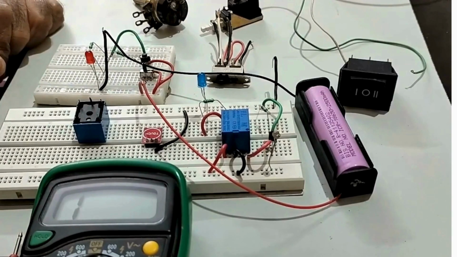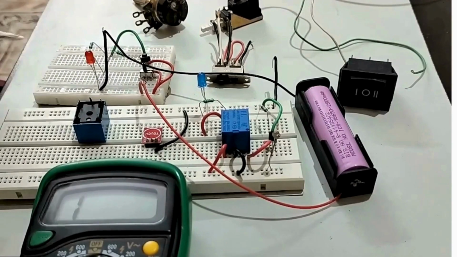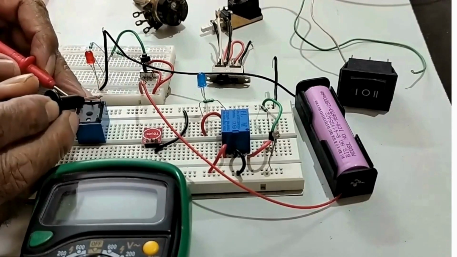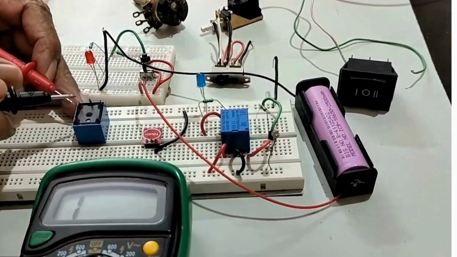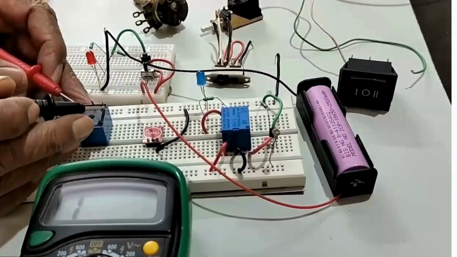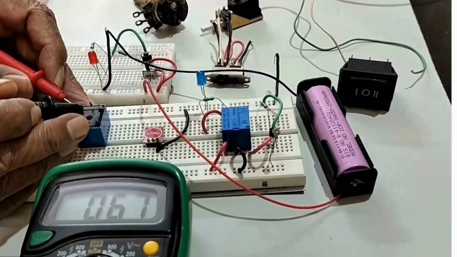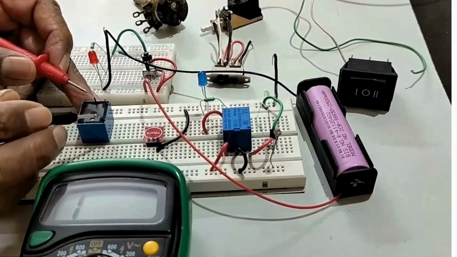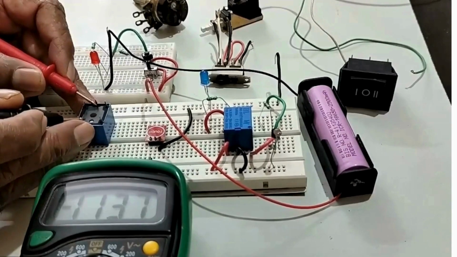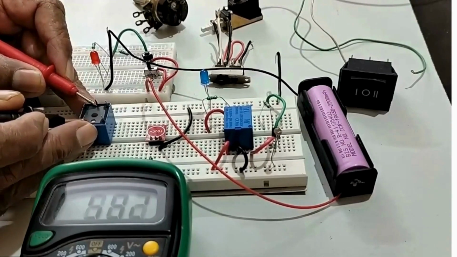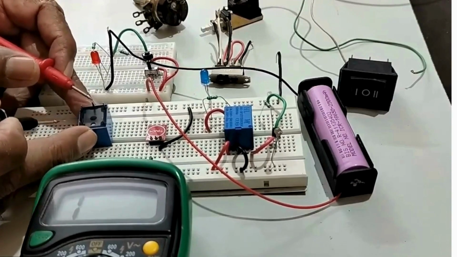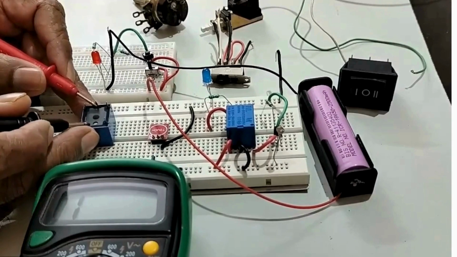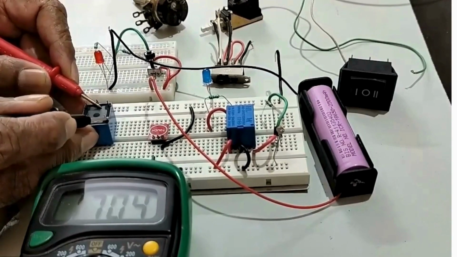What you do is you put your multimeter in buzzer mode and take the probes. These 2 points, 1 and 2, are the coil points. That is the internal coil. You can see some value has come, that is the inductance value. And these 3 points are your contact points. This is common, this is normally closed and this is normally open.